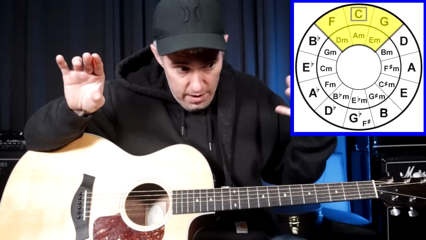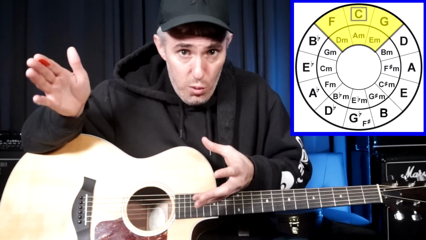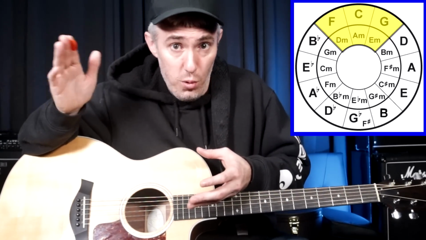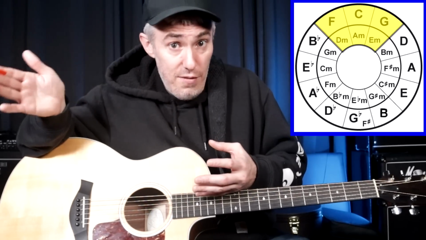The grouping of 6 surrounding the C, that gives you your triads. The circle of fifths that I'm using, it doesn't have the diminished chords on there. It only displays the major chords and the minor chords. So this grouping of 6 is only giving you 6 of the 7 total chords for the key in question. But those are the chords that you're probably going to be using most of the time anyway.